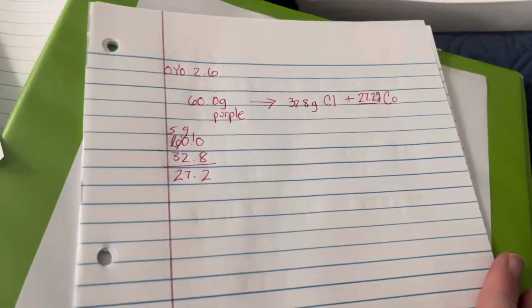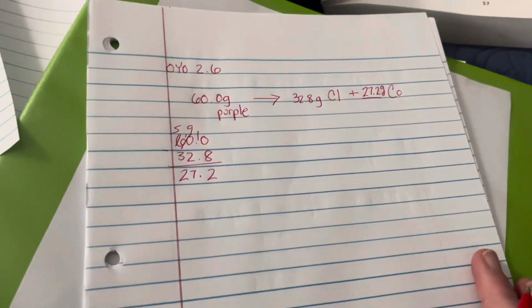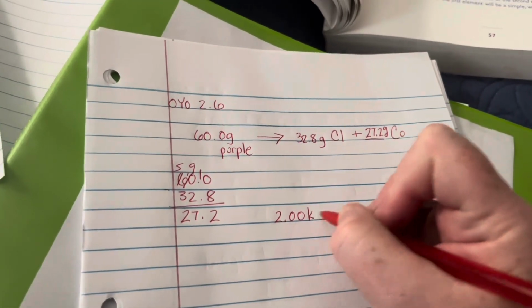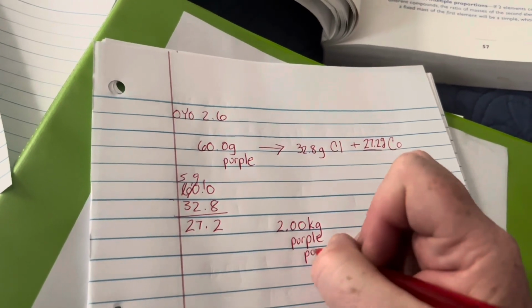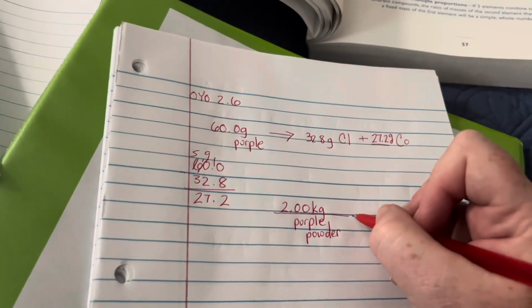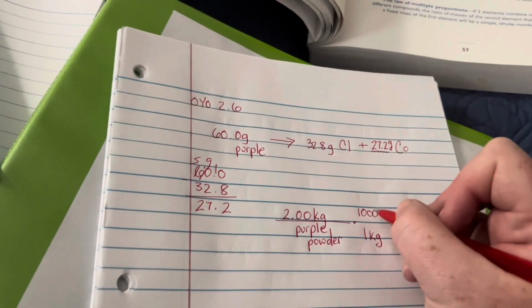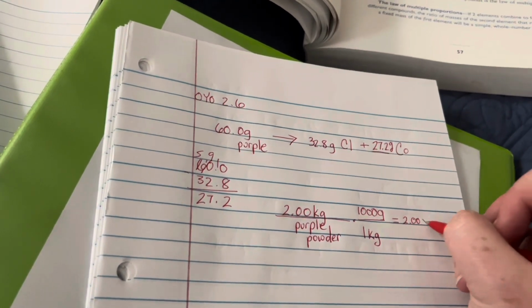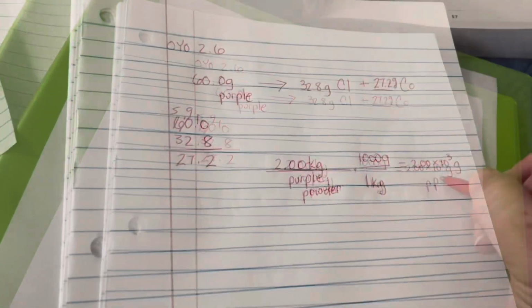All right, so this is going to help the recipe, right? So then the chemist is going to make 2.00 kilograms of the purple powder, right? First thing I want to do is change this to grams because that's what I'm working with. So if I put it over 1 and then I multiply 1 kilogram, 1,000 grams, I'm going to get 2.00 times 10 to the third grams of purple powder.